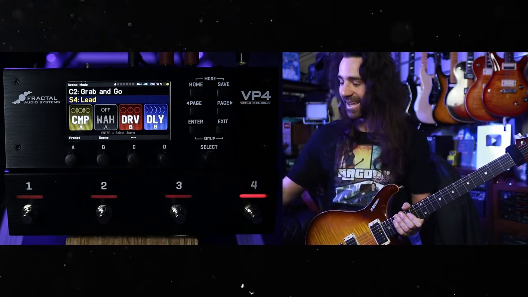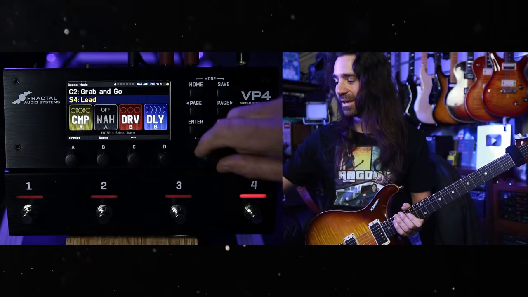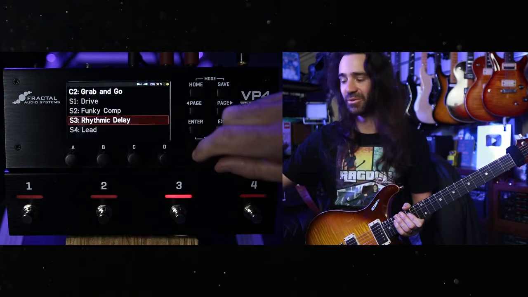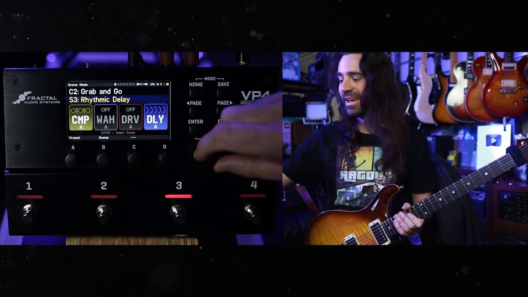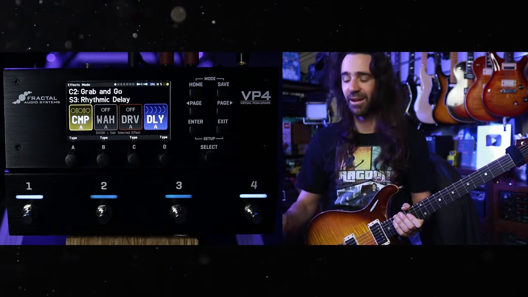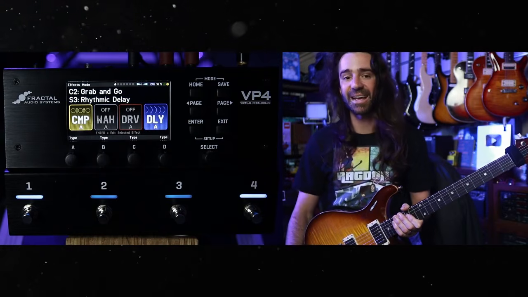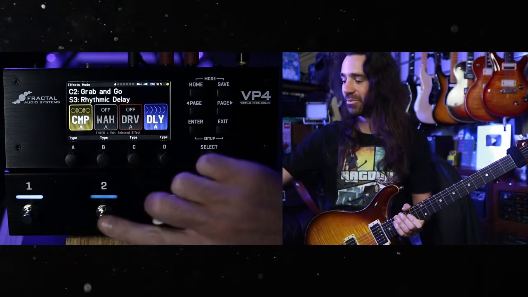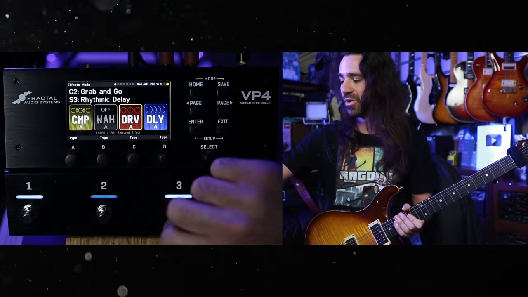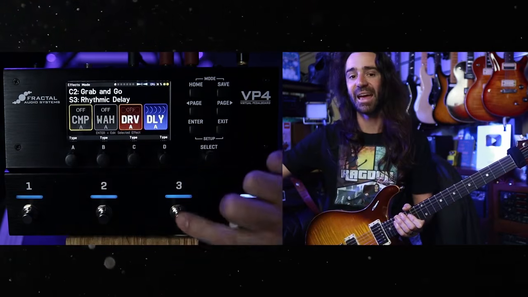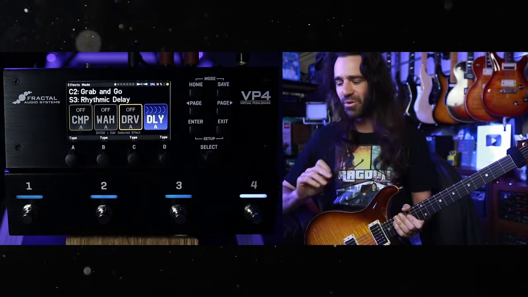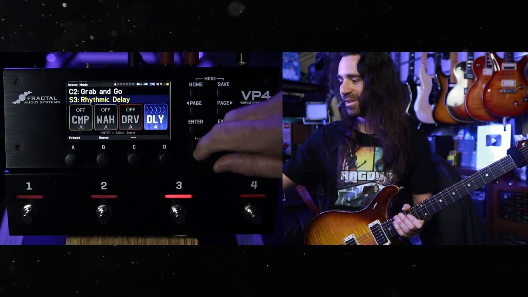The next layer down would be effects, where I can engage and disengage individual effects blocks. Let's just use the select encoder over here. Again, I can assign a hold function to access the effects layout on here. This way, what you see is what you get. I can just turn effects on and off as I see fit. Let's go back to that empty preset that I had.